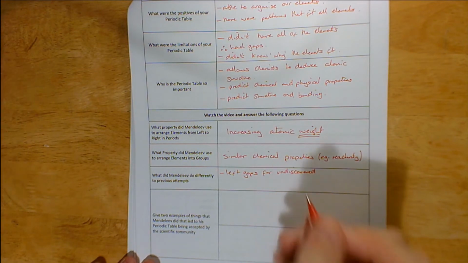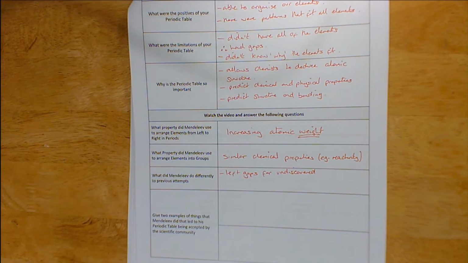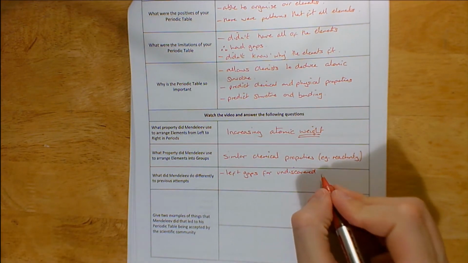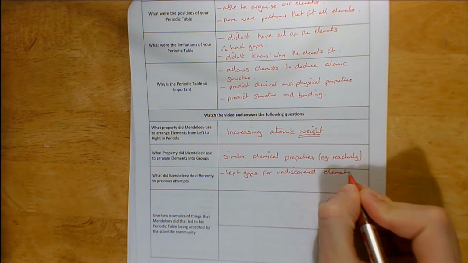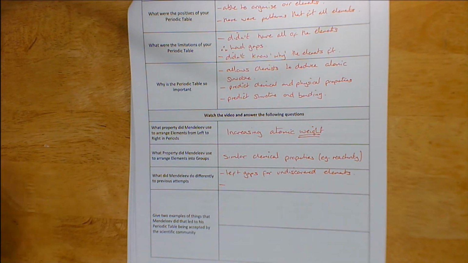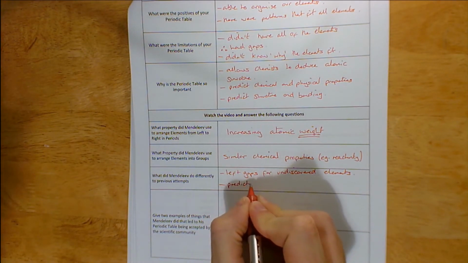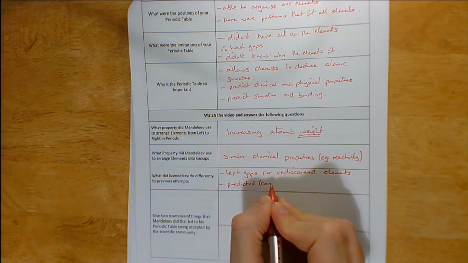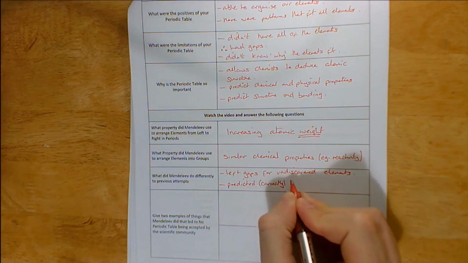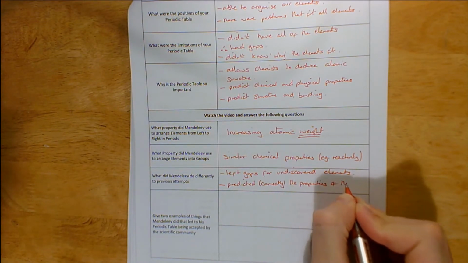He was the first person to suggest that there were many undiscovered elements. All the others, so Newland's table, you'll notice there was no gaps in Newland's table because he thought he had all the elements. Mendeleev left gaps for undiscovered elements. And leaving the gaps wasn't as significant as the fact that he also predicted the properties of these undiscovered elements. So he predicted, and I'm going to put in brackets, correctly, the properties of these elements.